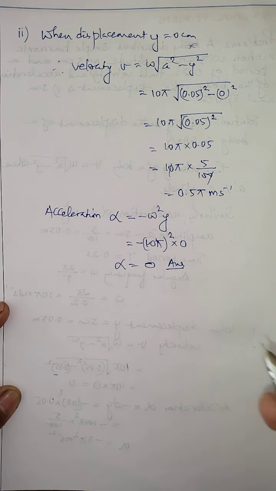So this is one of the first numericals that I have solved based on simple harmonic motion. There are other numericals to solve, and that you will learn in the next YouTube video.